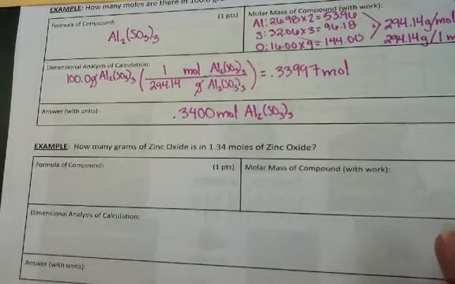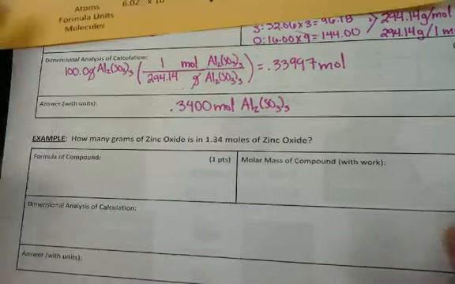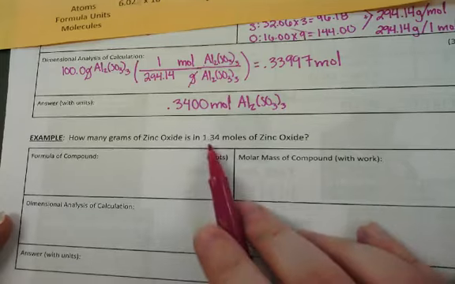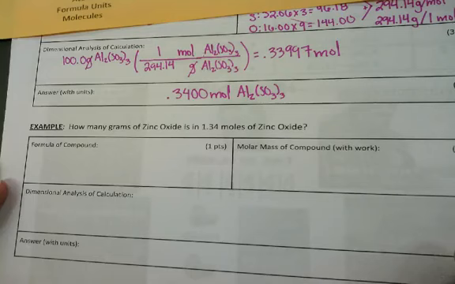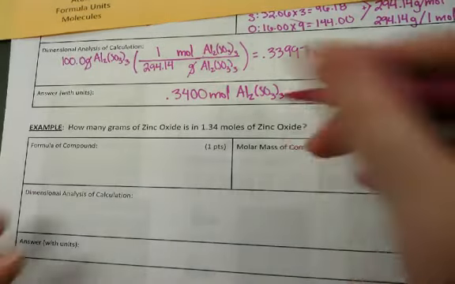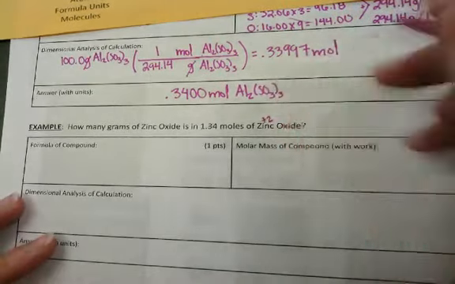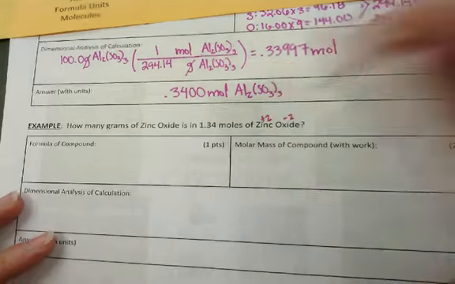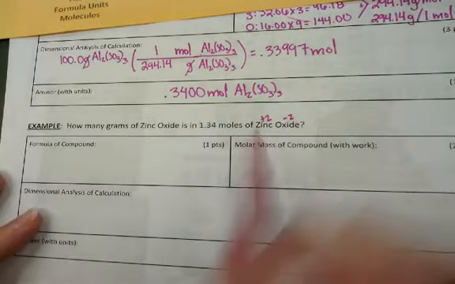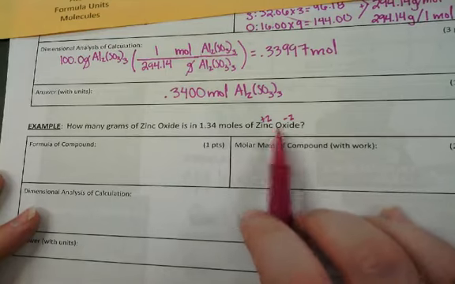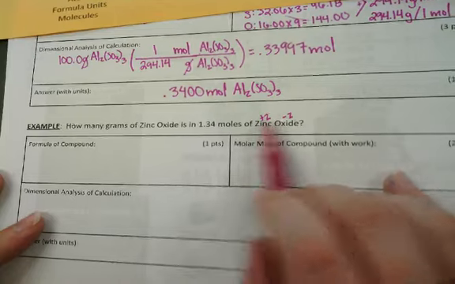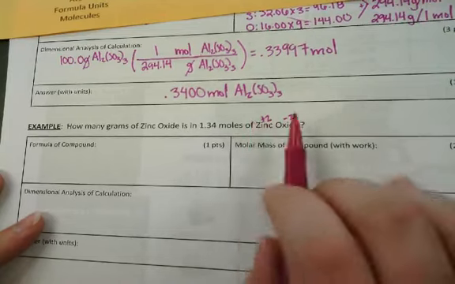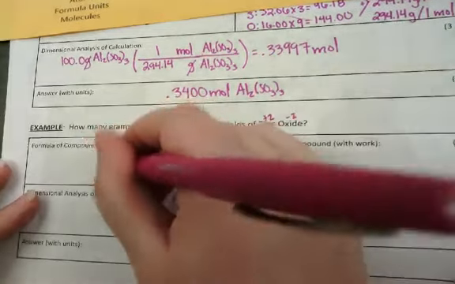Alright, so the next problem says how many grams of zinc oxide is in 1.34 moles of zinc oxide. So we're using zinc oxide. So zinc has a charge of +2. Oxide has a charge of -2. If we did the crisscross, we'd realize that it would be Zn2O2, but we can simplify and do ZnO. If we did the math, we'd realize we only need one of each to get it to be 0. So we would have ZnO.